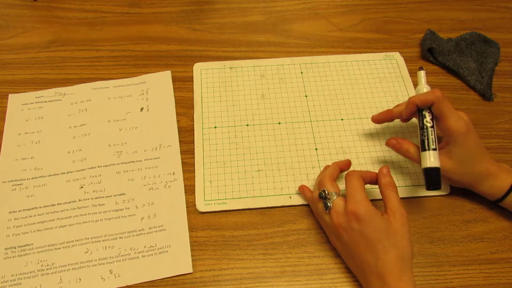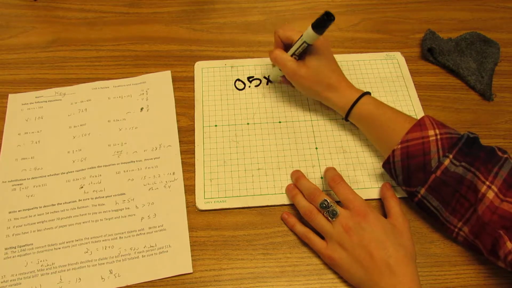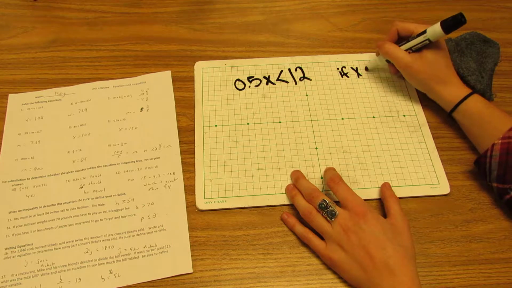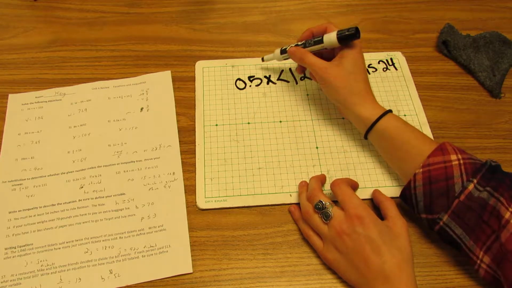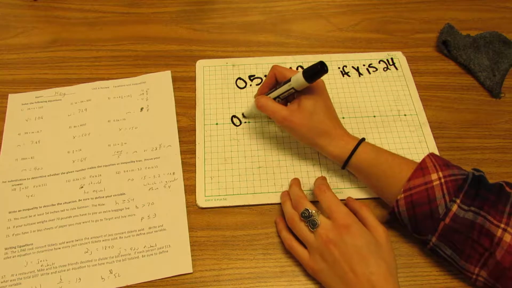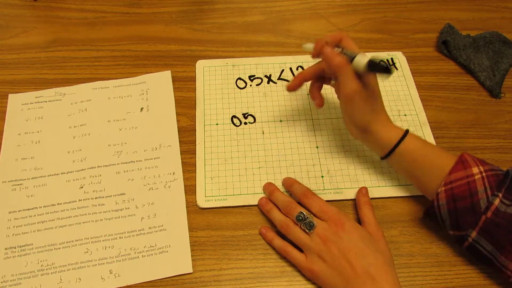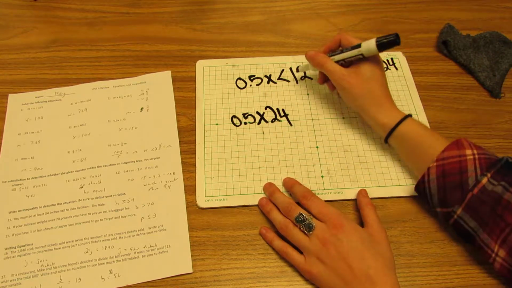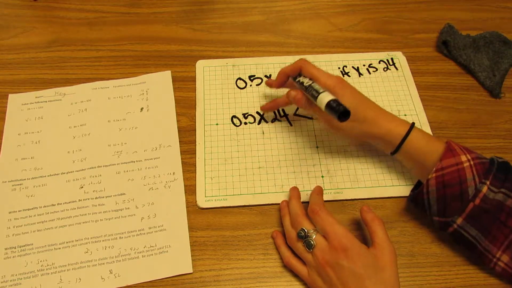Okay, let's move on to number 11. Number 11 says 0.5x is less than 12 if x is 24. Let's see if this is true if x is 24. Remember, I told you this is actually a multiplication problem. So when I write this out, I write 0.5 times x, which is 24, less than 12. You can use the multiplication symbol too, that's fine. I'm going to multiply 0.5 by 24.